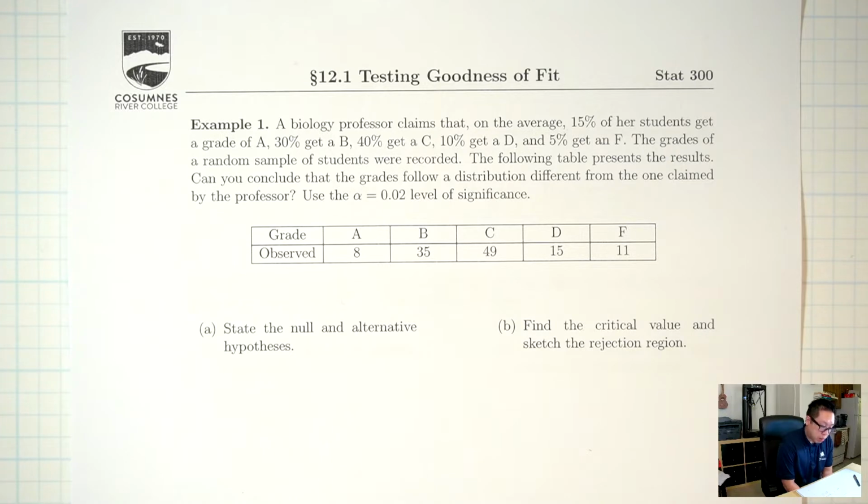A biology professor claims that on average, 15% of her students get an A, 30% get a B, 40% get a C, 10% get a D, and 5% get an F. The grades of a random sample of students were recorded. The following table presents the results. Can you conclude that the grades follow a distribution different from the one claimed by the professor?